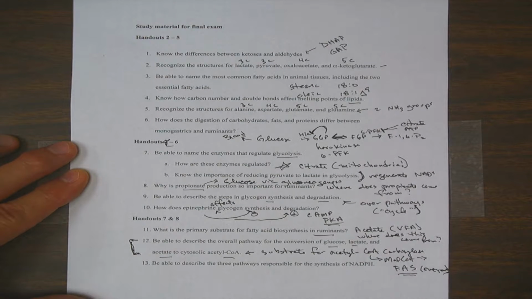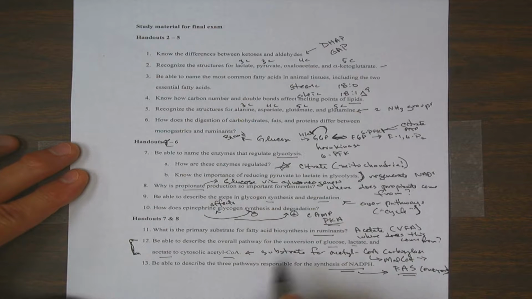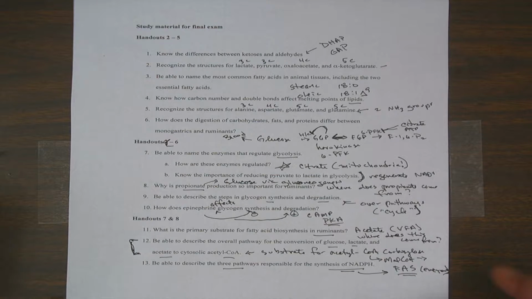And it's really important that you understand that NADPH is required for the fatty acid synthase complex. So again, be able to describe the three pathways that are responsible for the synthesis of NADPH.